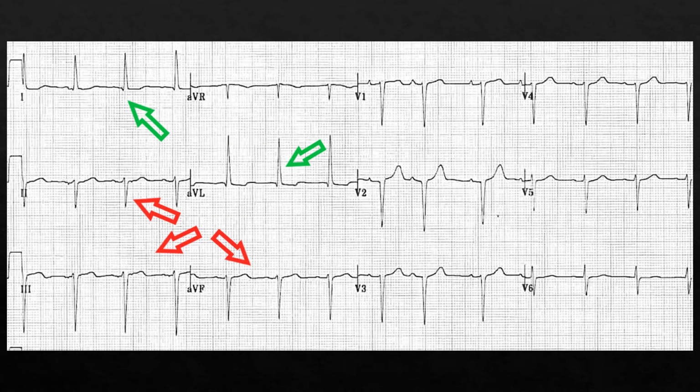And here I've provided arrows. The green show you the QR waves in 1 and AVL, and then the red is indicating the reciprocal change, the RS wave pattern in 2, 3, and AVF.